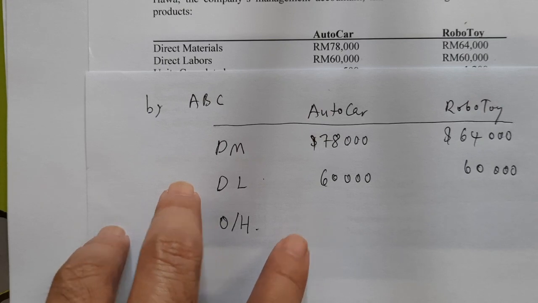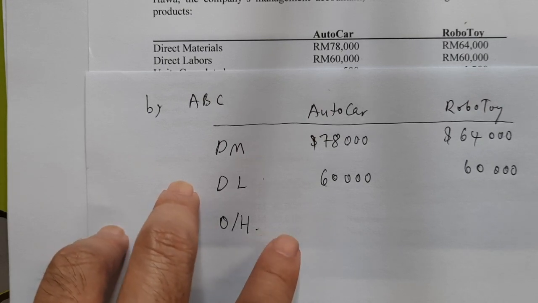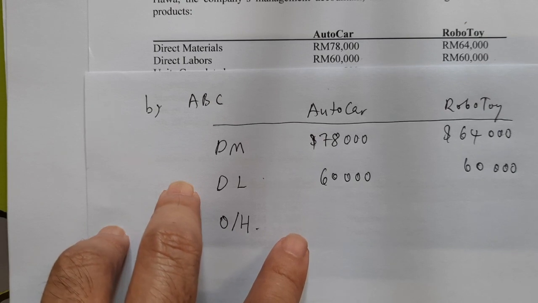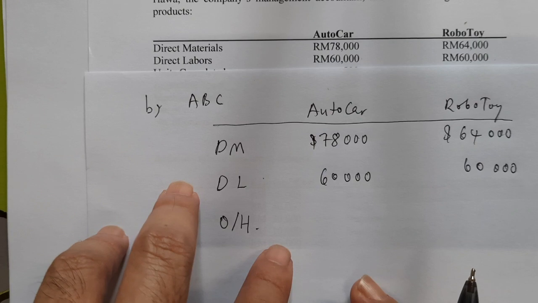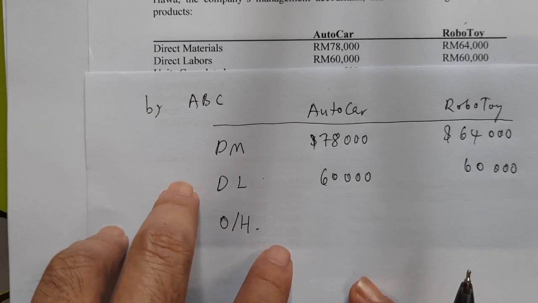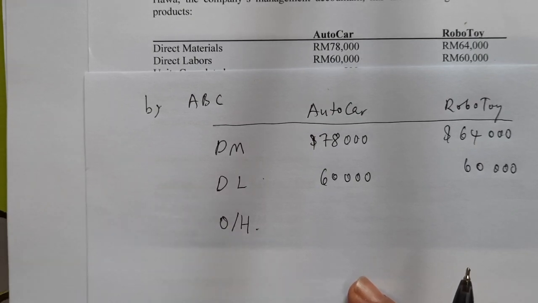Okay, remember, when you want to use ABC, the first thing that you have to do is to know that you will use activities of production as the basis of allocating the overhead cost to the product.